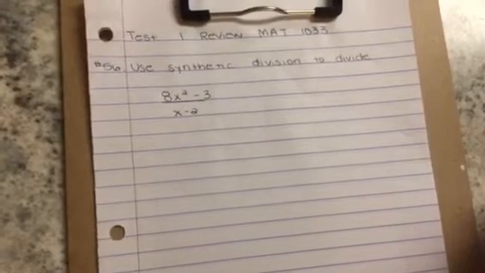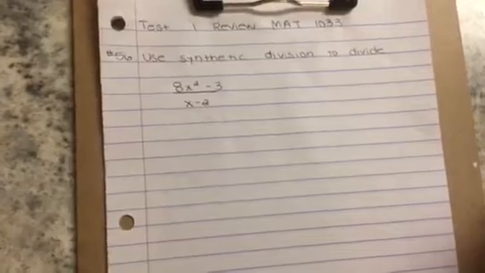This is the test 1 review for MAT 1033. This is going to be number 56. It says use synthetic division to divide 8x squared minus 3 divided by x minus 2.